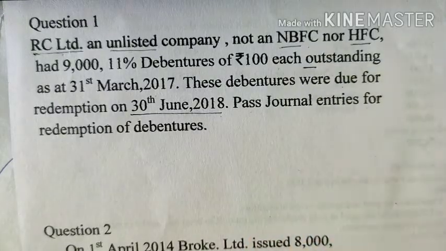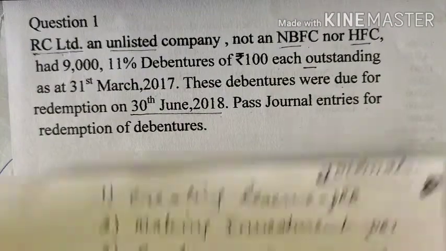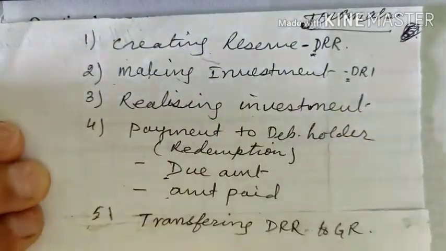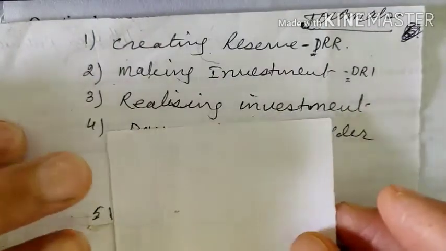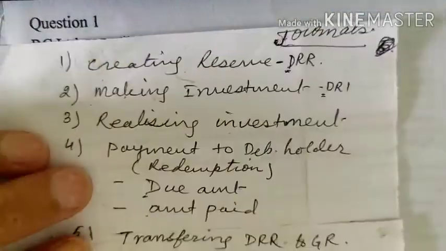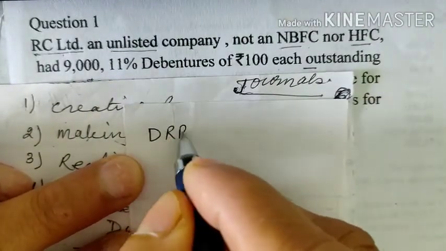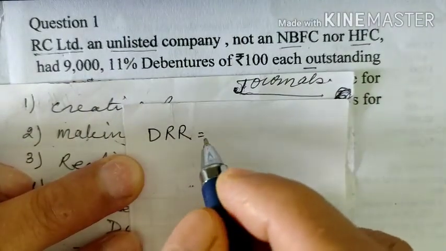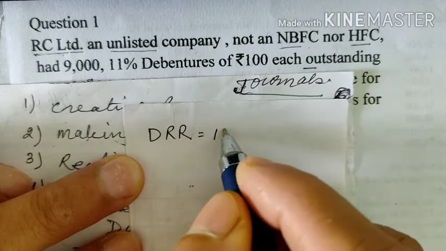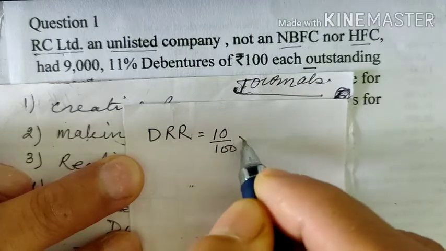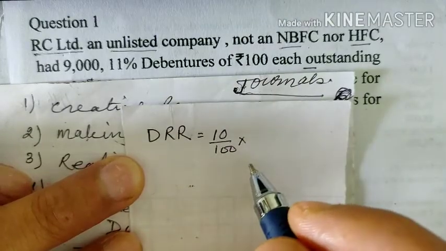Now we go ahead. As per the previous video, the journals required will be for creating reserve. So what reserve has to be created? The name of the reserve is debenture redemption reserve, and DRR has to be created at the rate of 10%. So it is 10 by 100 into total debentures.